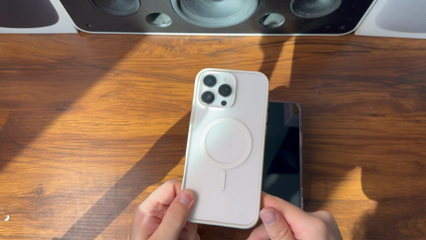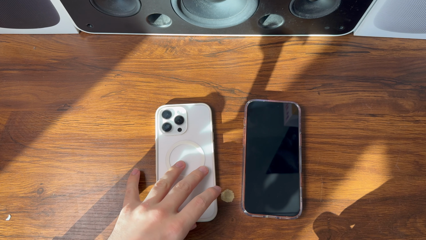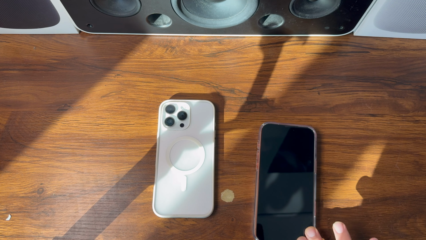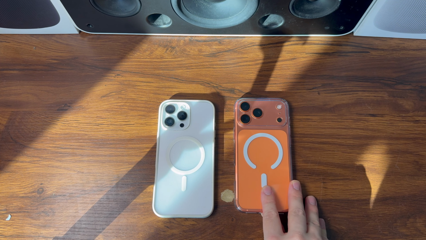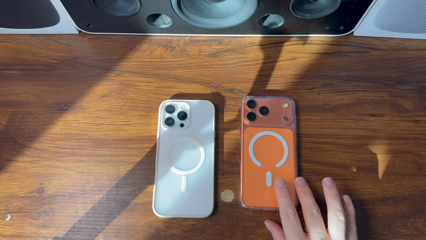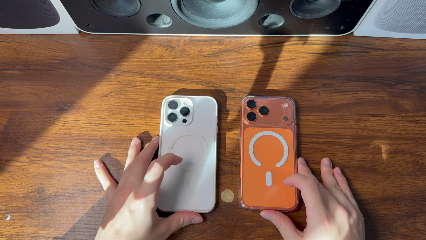So here we have our old iPhone. This is my iPhone 16 Pro Max. We are now going to begin the iCloud backup process for those of us that have paid for iCloud storage.